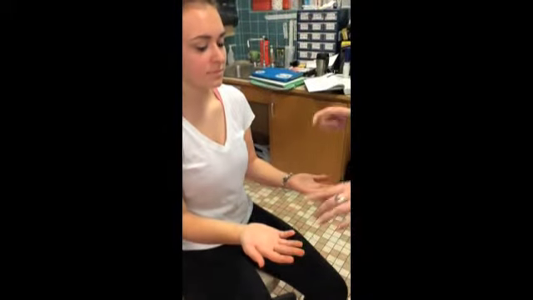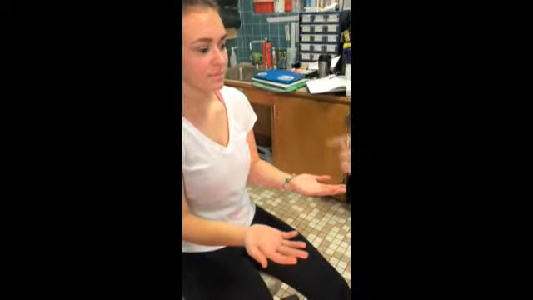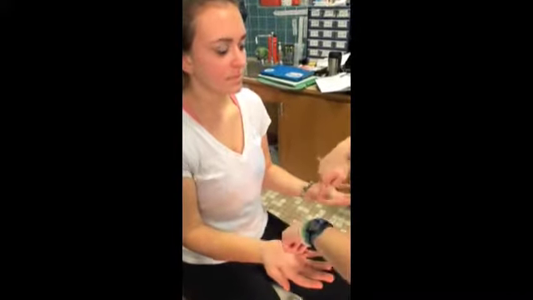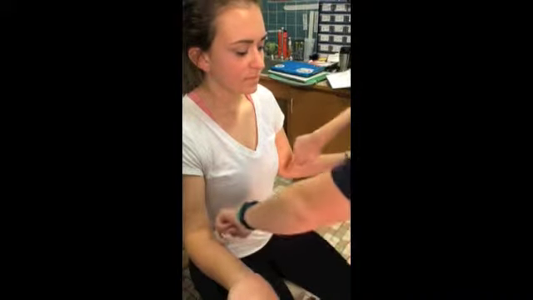For C7, you're going to test the middle finger. For C8, you're going to test the medial forearm and ulnar side of the hand. And for T1, you're going to test the medial elbow. Now we'll be testing the myotomes for nerve root C1 to T1, and that tests the muscle innervations.